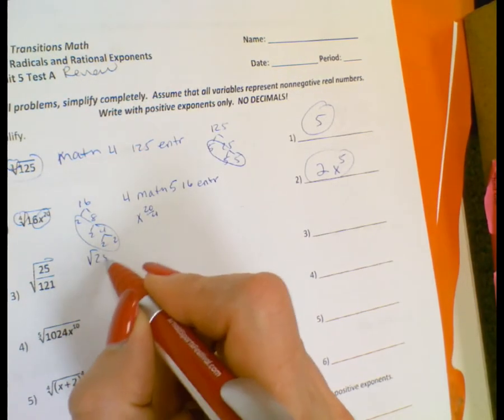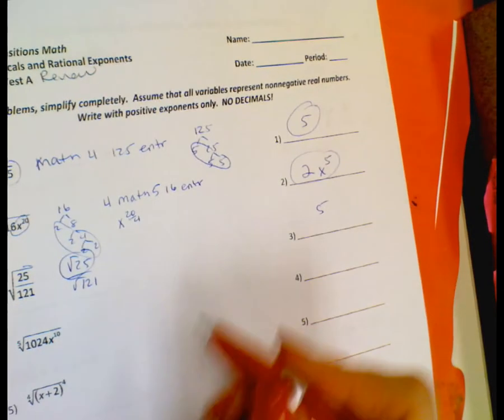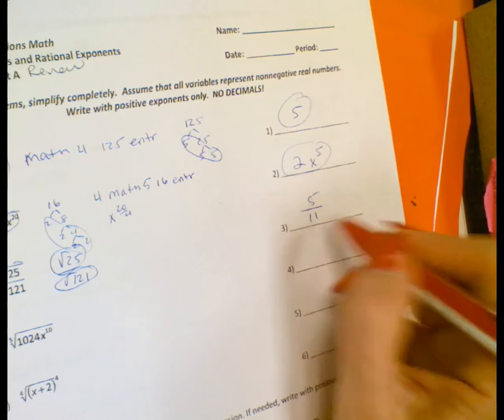You can separate them first. Square root of 25 is 5. Square root of 121 is 11. You can punch both those in the calculator.